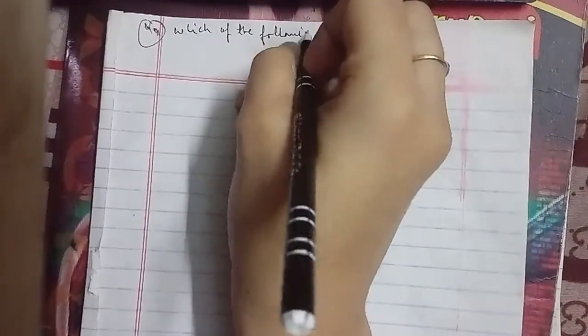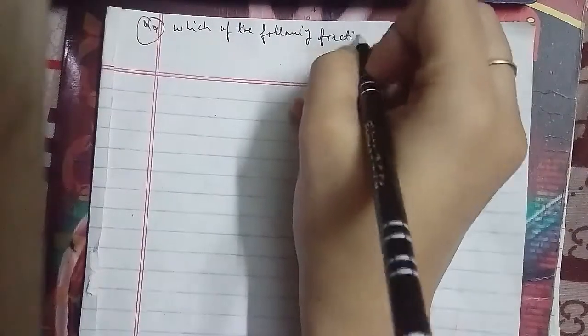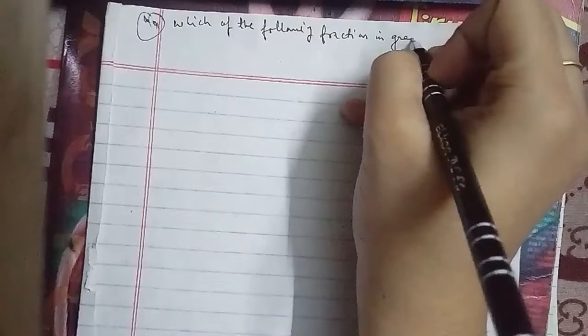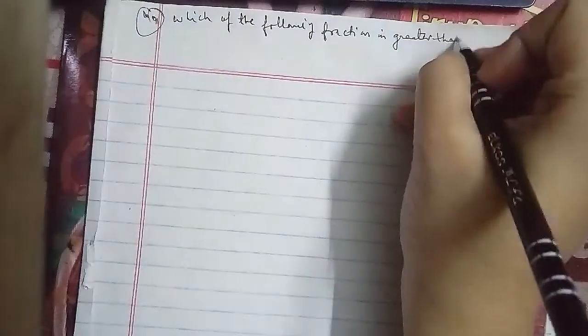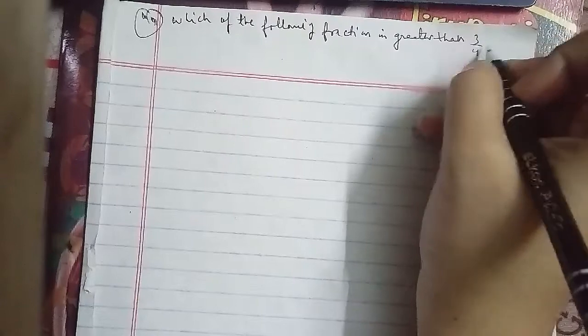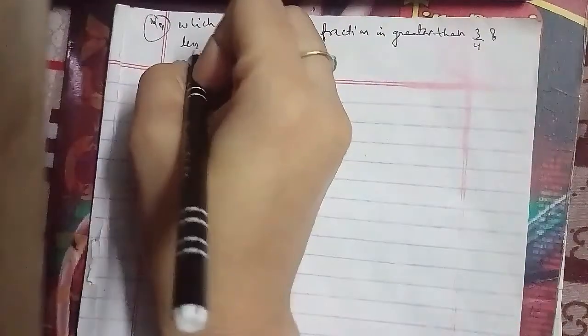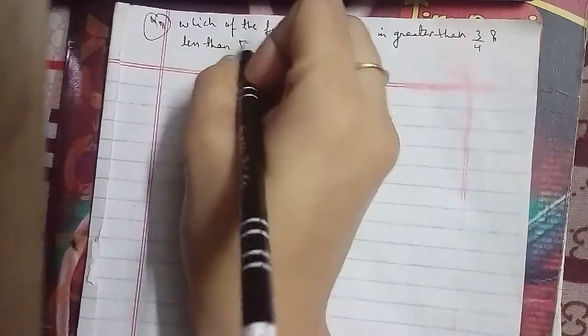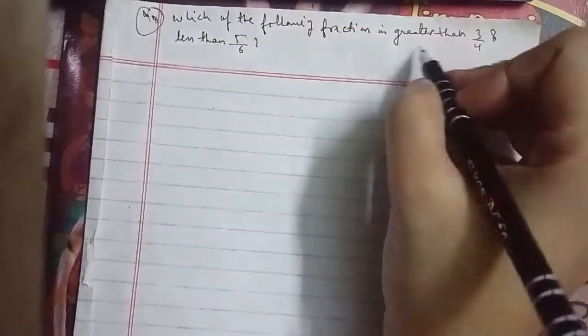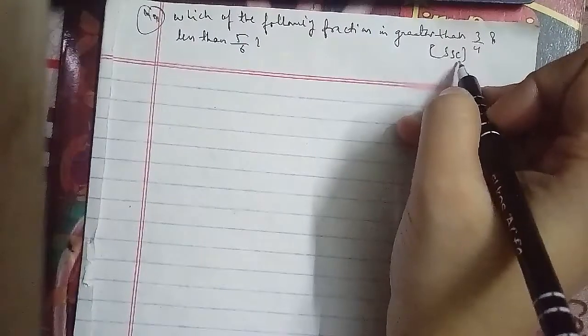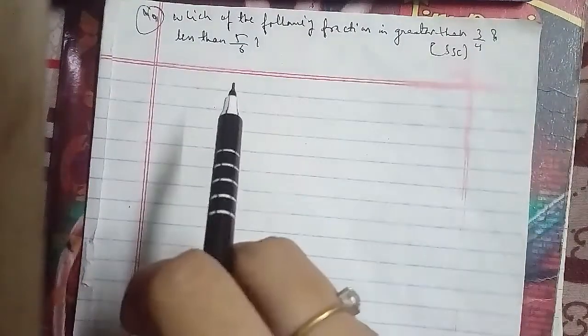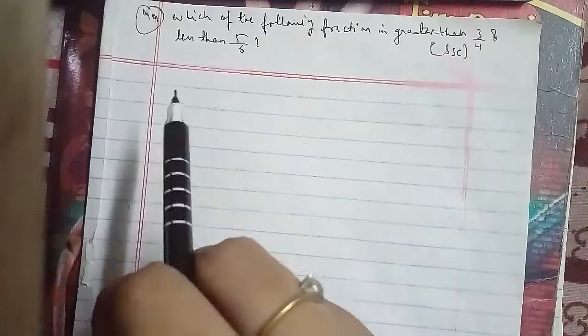So the question is: which of the following fractions is greater than 3/4 and less than 5/6? This is a very important question because it has been asked in an SSC examination paper. The options are 1/2, 2/3, 4/5 and 9/10. We'll go ahead with the solution.